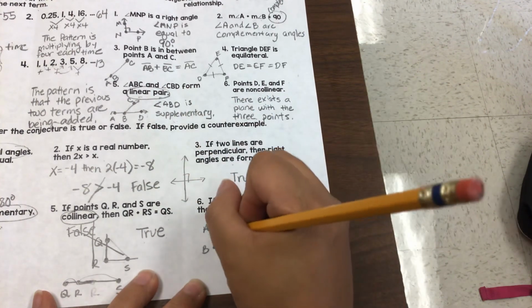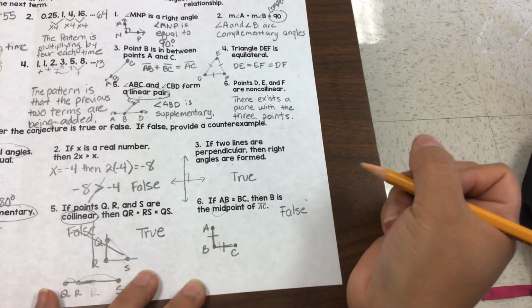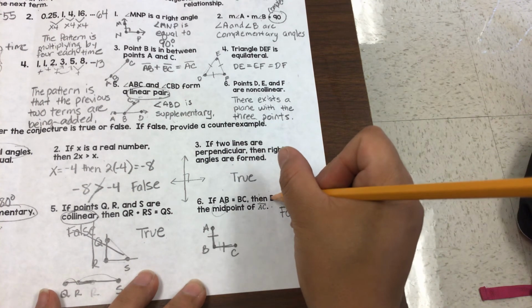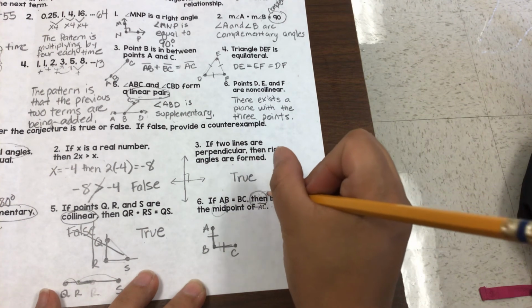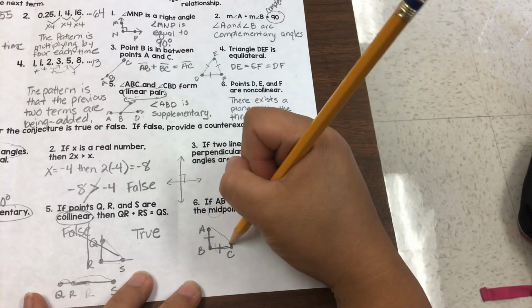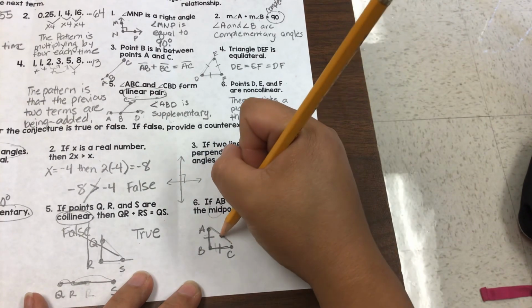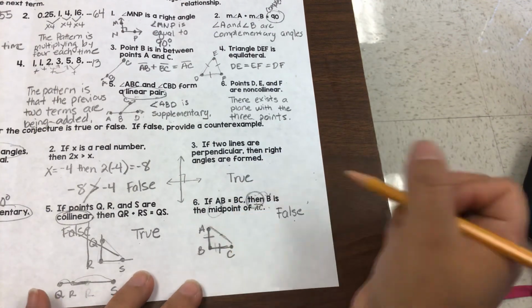Let me try this again. It tells me that the segments are equal. Then B, so I'm trying to prove this part. Then B is the midpoint. So let's see, AC. Is B in the middle? No. So it is false.